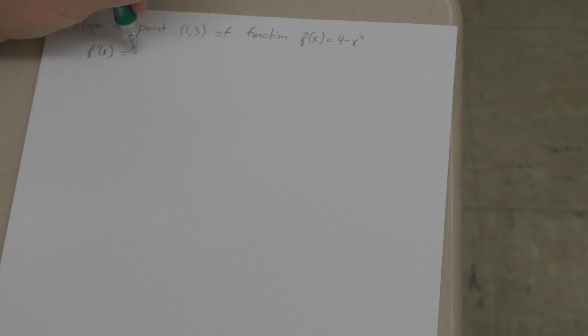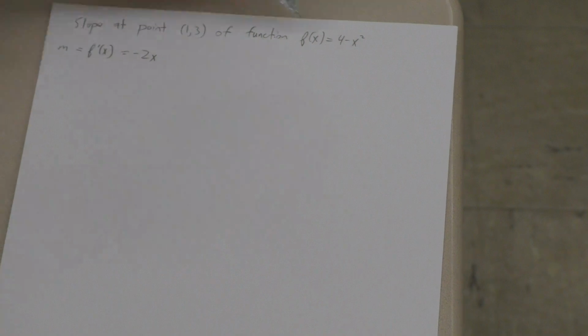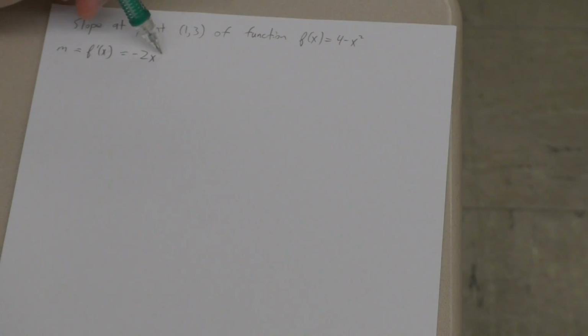Okay, next one, we're going to find a specific slope at a specific point. So we're going to need to find the derivative of this. And here I'm just going to cheat and give you guys the derivative of this. This is actually a symbol for derivative, this little prime right here. And it's just going to be negative 2x, okay? I'm just going to give you guys that. Because what this gives us is actually the slope at any point along this function, okay? So to find the slope at this point, we just need to take 1 and plug it in for x.